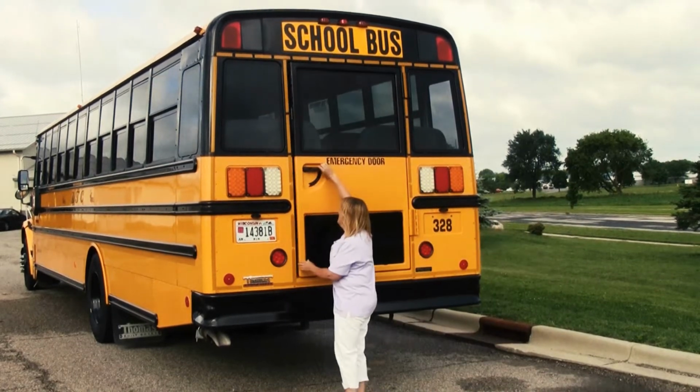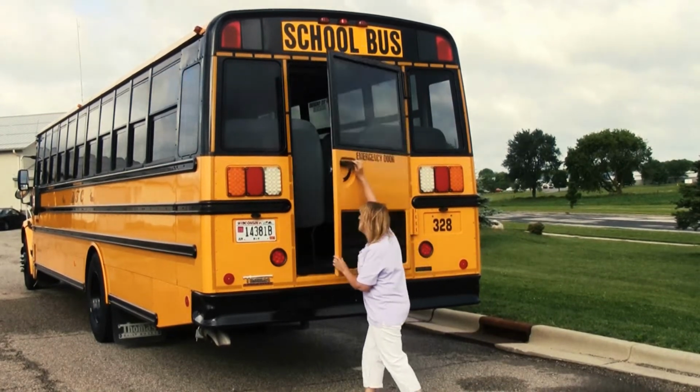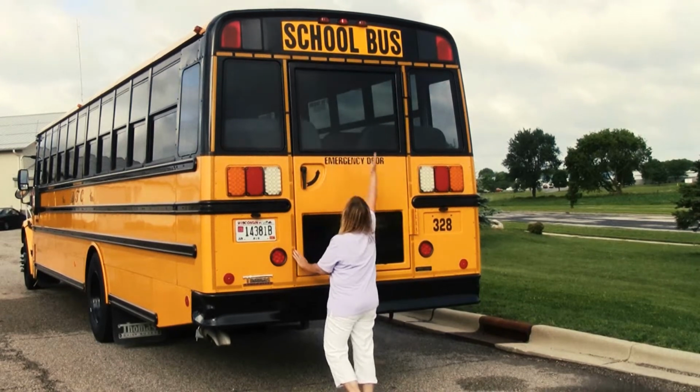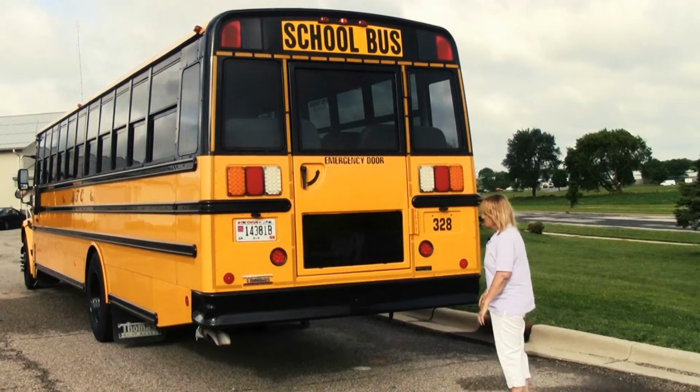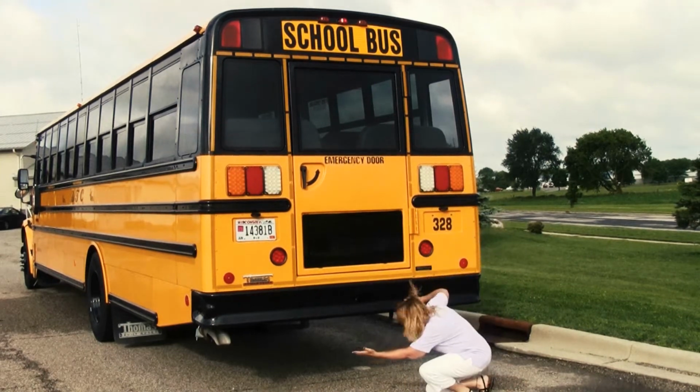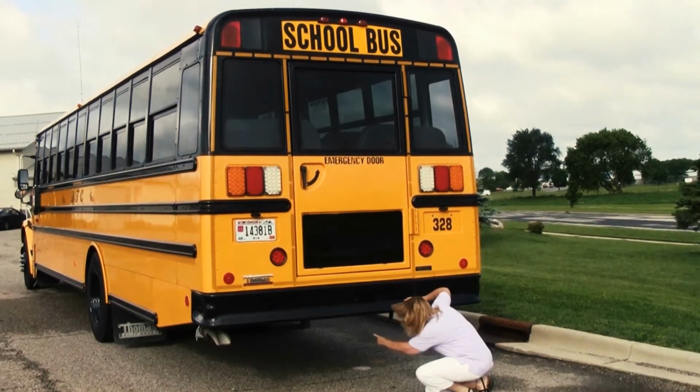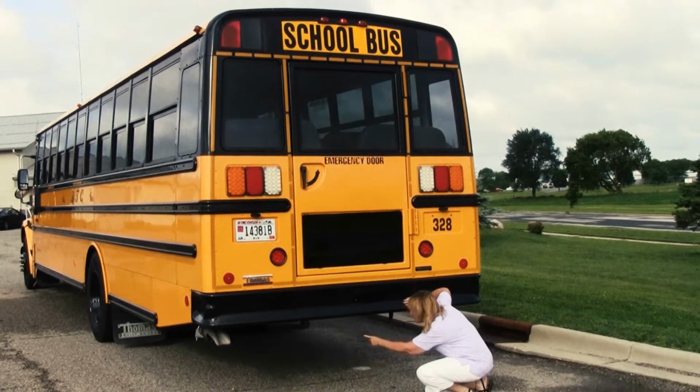The rear emergency door opens freely, and the windows are clean, clear, and free of damage. At this point, you will look under the bus, noting that both mud flaps are intact and free of damage.